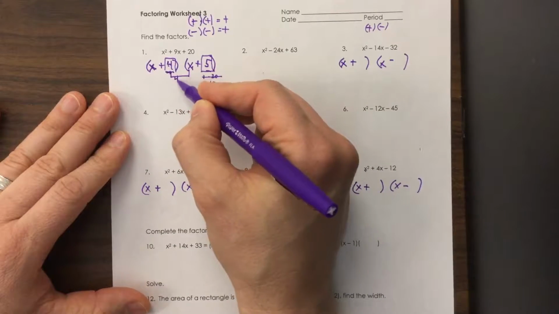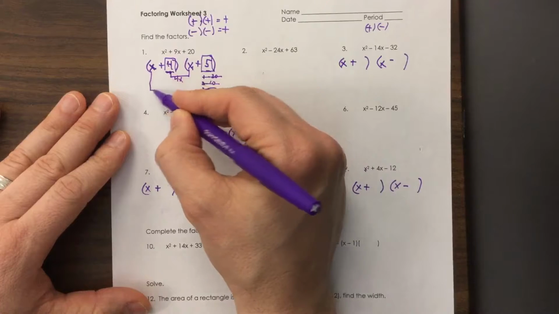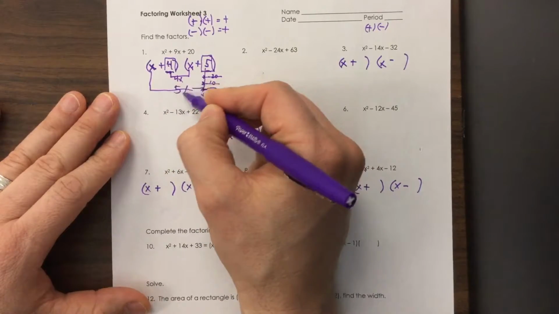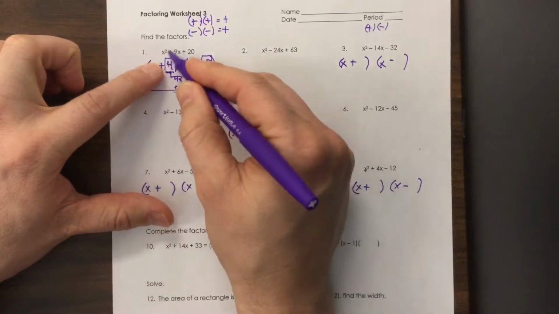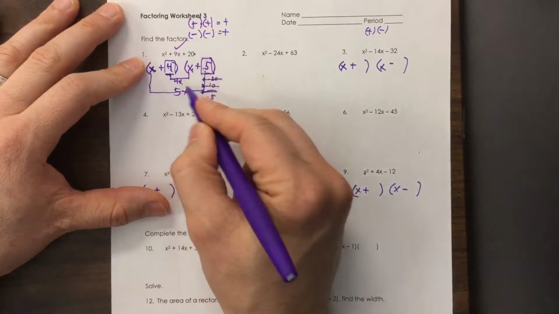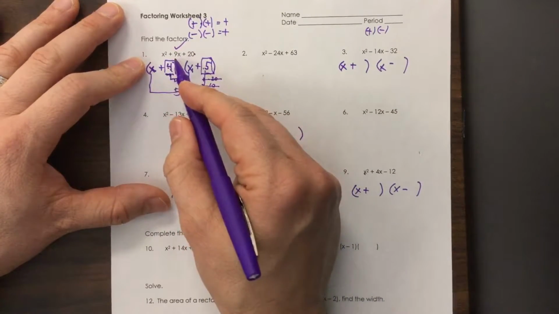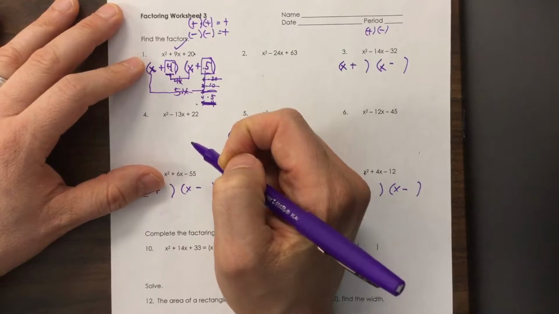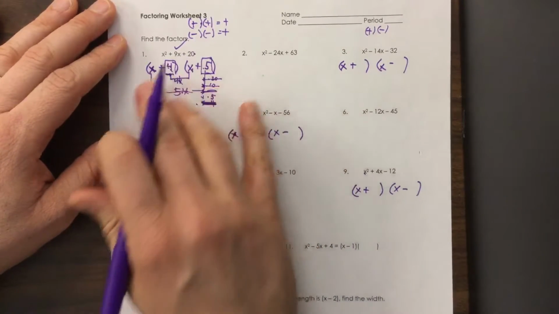4 times x is 4x. x times 5 is 5x. 4x plus 5x is 9x. So they multiply to give you 20. They add together to give you the middle term, positive 9x. Okay? So number 1's done.